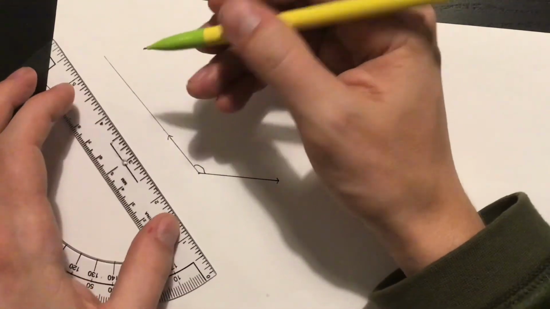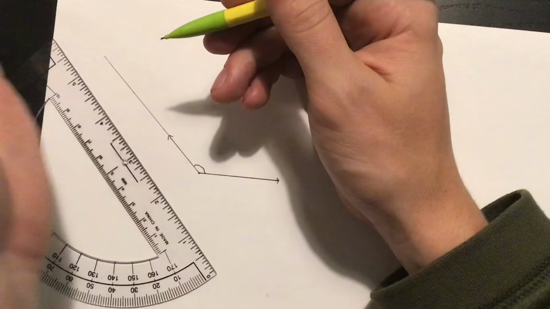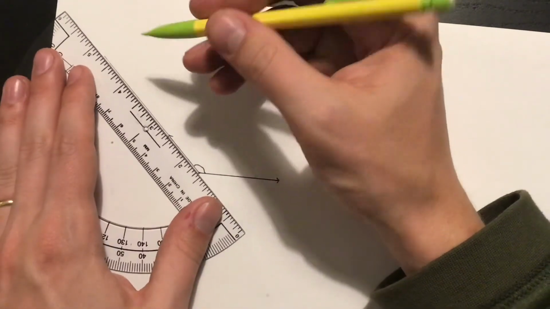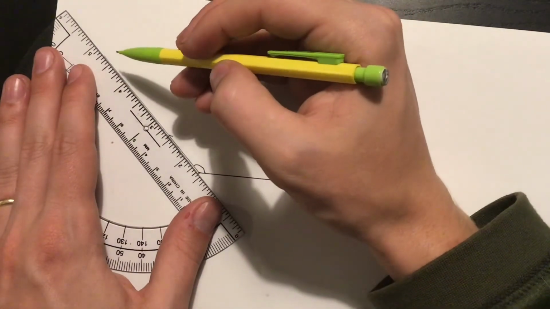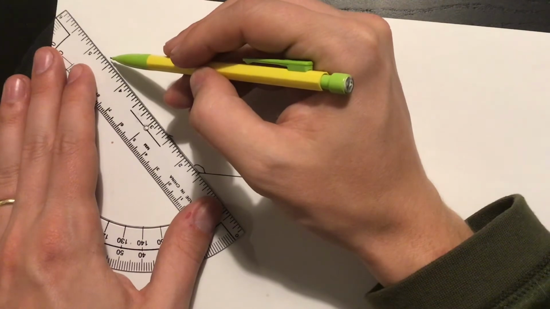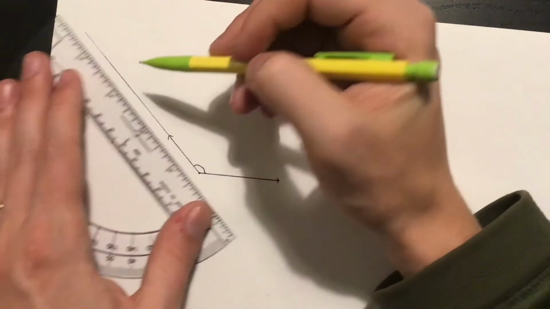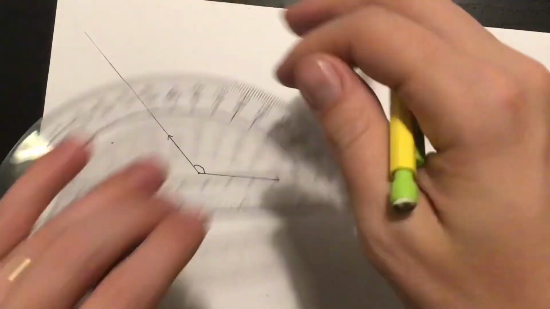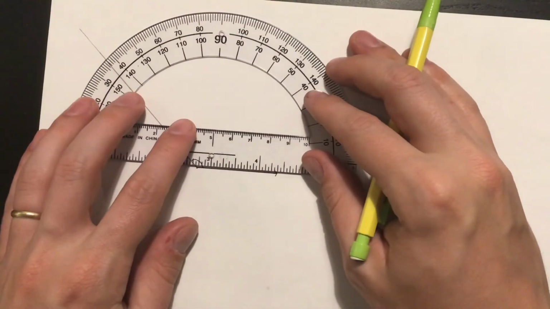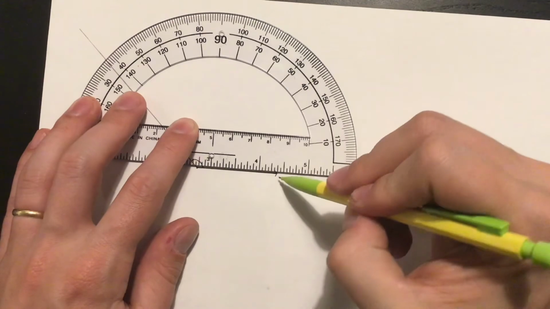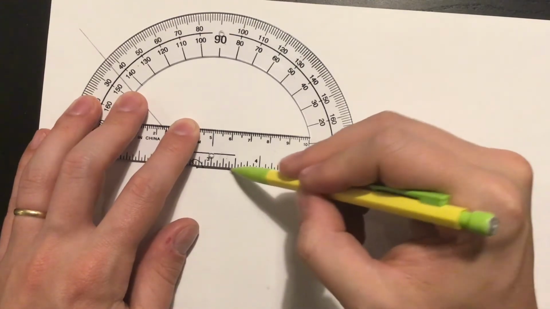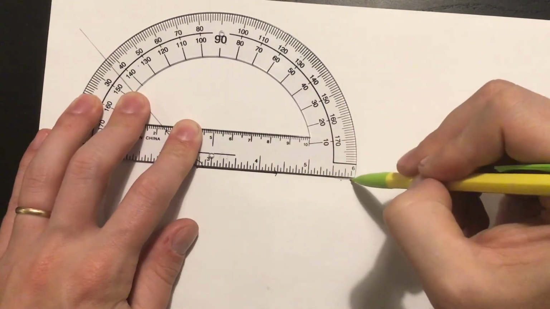So when we do this, we're just creating a longer line so we can measure it a little easier. I'm going to make sure it's long enough here. I'm going to keep going just a little bit further. I want to make sure it's nice and straight. This is where accuracy is really important, to make sure we're drawing nice straight lines. And I'm going to extend this second line as well, make sure I have it nice and long so I can get a really accurate measure of this angle here.